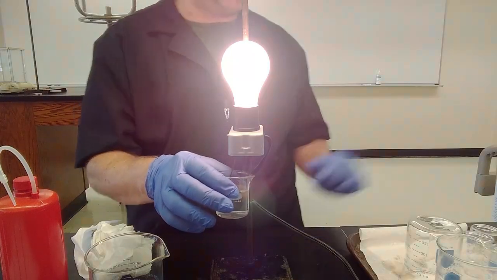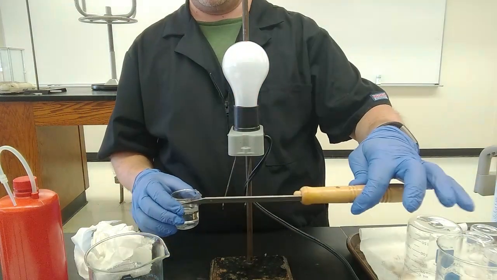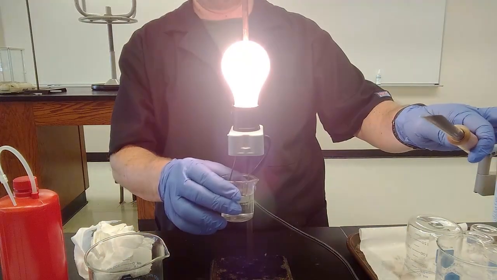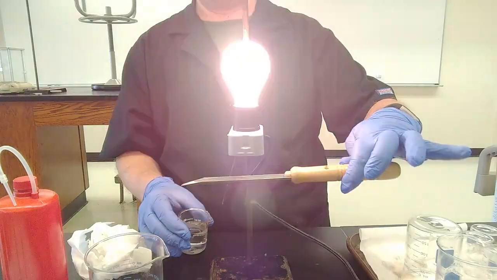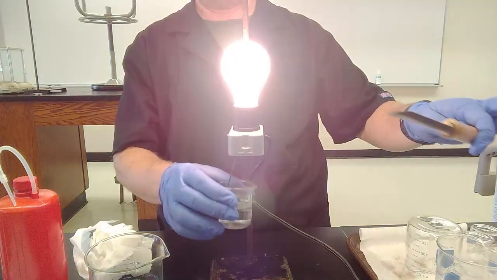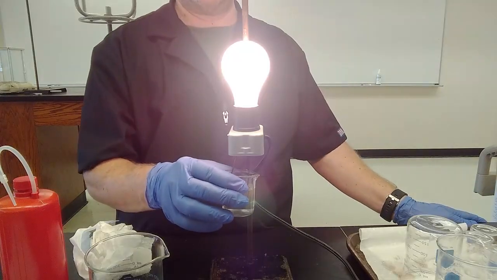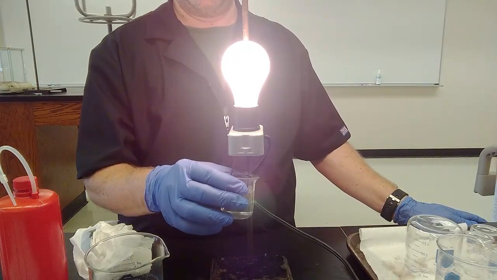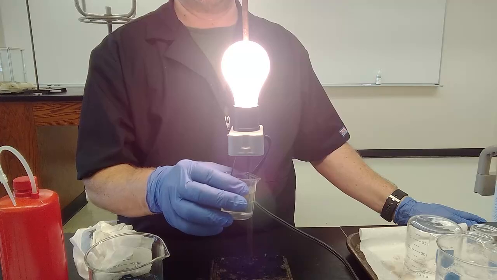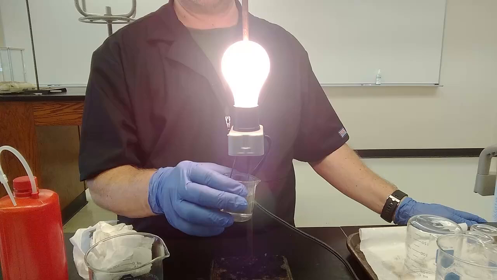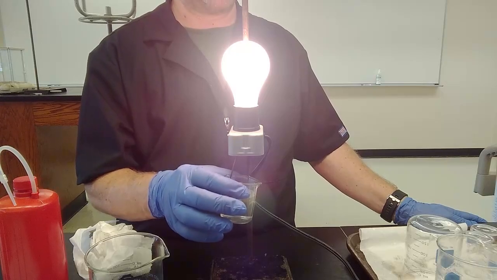Let's see if that's any different than just connecting it with a metal wire. If anything, it's brighter. Pretty much the same. Okay? So, very bright light when sodium chloride is dissolved in water, perhaps allowing for the movement of ions if you decide that this is an ionic compound.